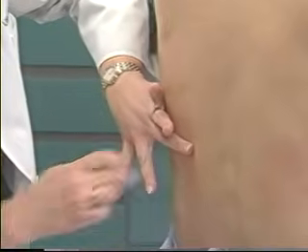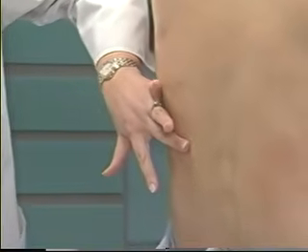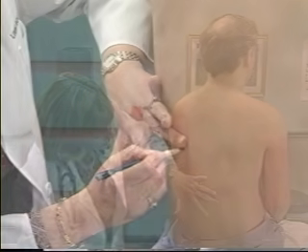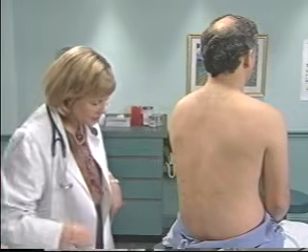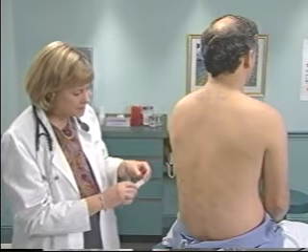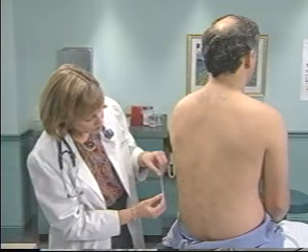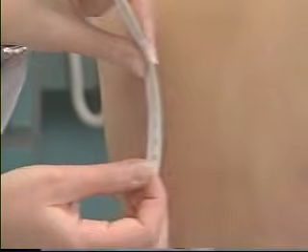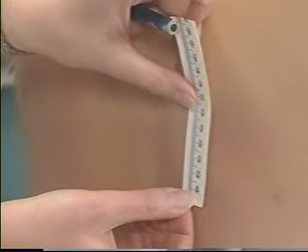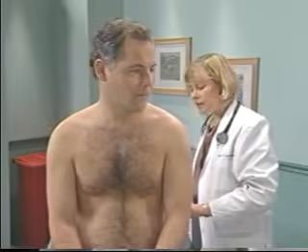Now ask the patient to inhale deeply and hold his breath as you percuss further down to the new area of dullness. Mark this spot too. Repeat this process on the other side. Measure the distance between the set of marks on each side. Normally, this distance, which represents diaphragmatic excursion, measures 3 to 5 centimeters and is equal on both sides.